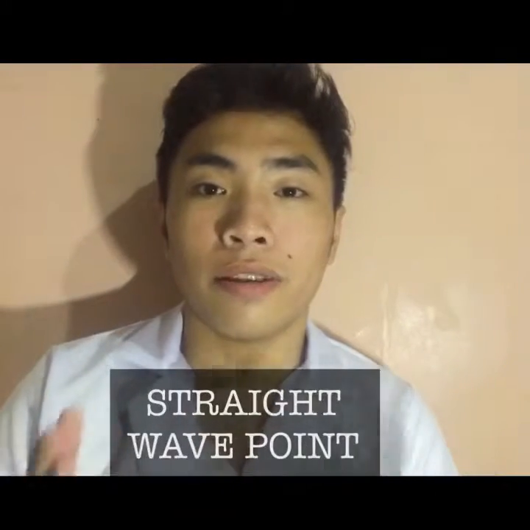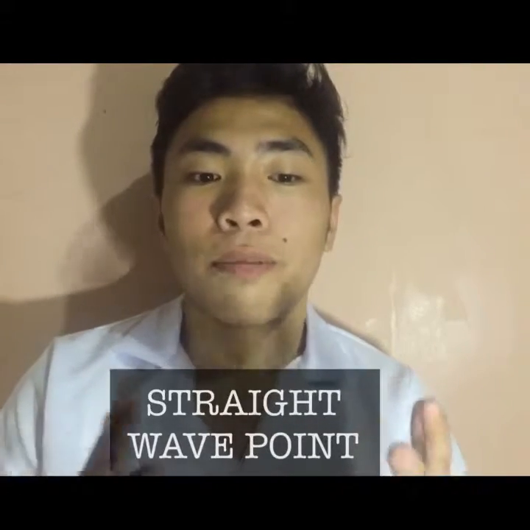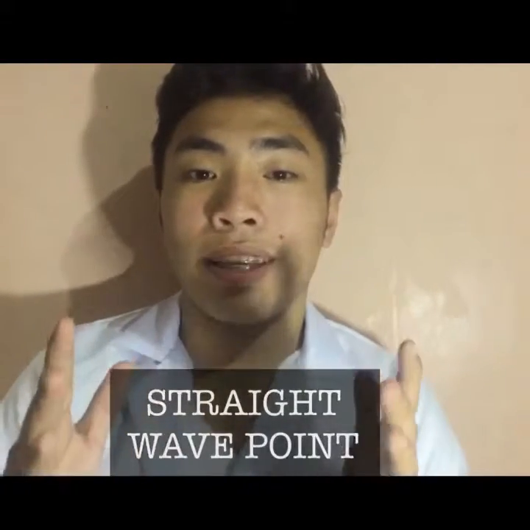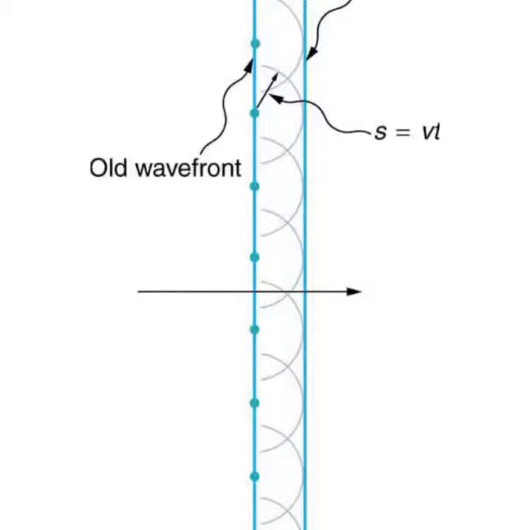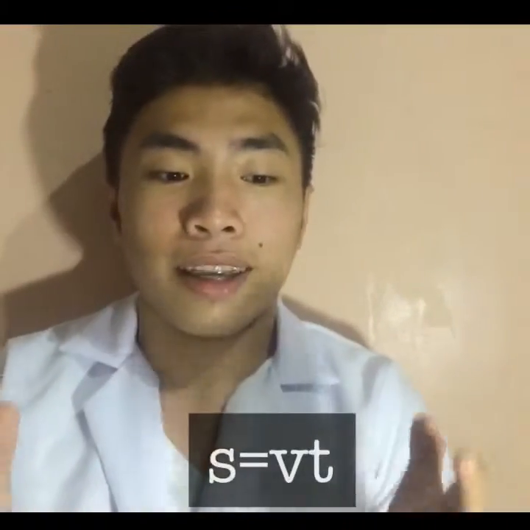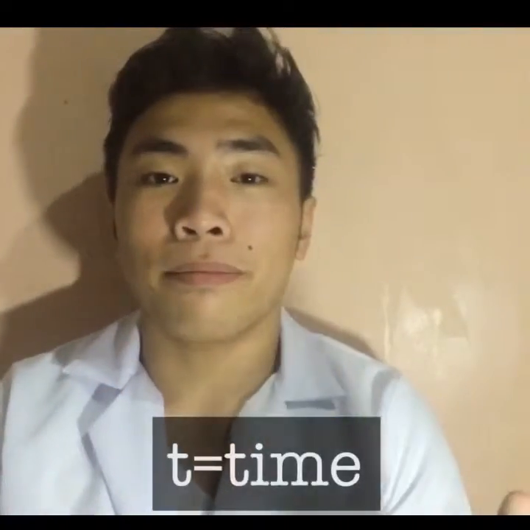In Huygens' principle, we have a straight wavefront. Applied to a straight wavefront, each point on the wavefront emits a semicircular wavelet that moves a distance s equals vt. The new wavefront is a line tangent to the wavelets. We're going to show a figure. The figure shows a simple example of the Huygens principle of diffraction. The principle can be shown with the equation s equals vt, where s is the distance, v is the propagation speed, and t is the time.